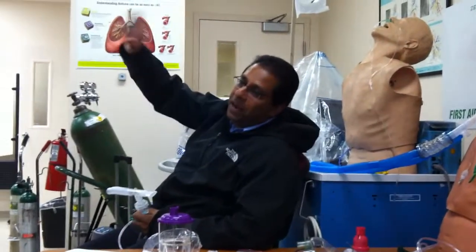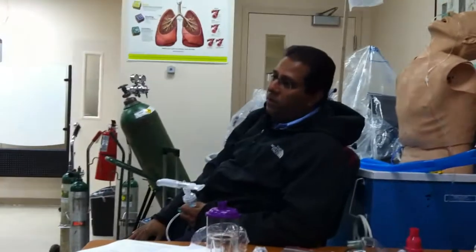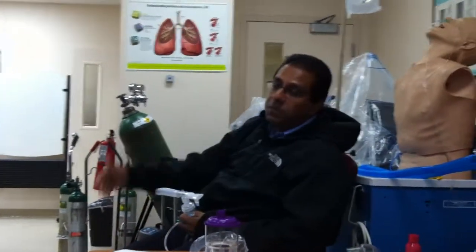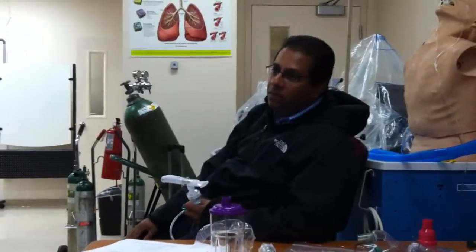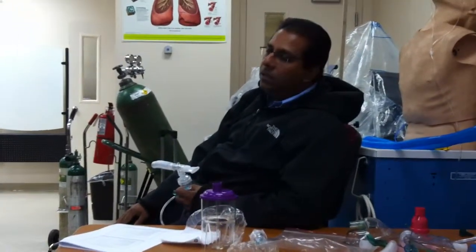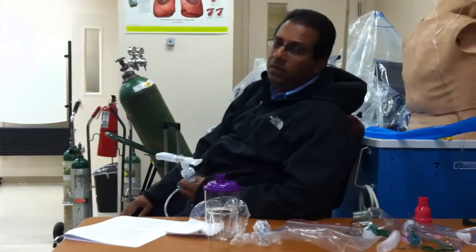So, sputum color, consistency, and the amount. That's the three things you need to know. What if you looked at the sputum and it's thick yellow? What could be the issue? Infection, right? And what if the sputum looks bloody? What is going on? Sputum with blood.